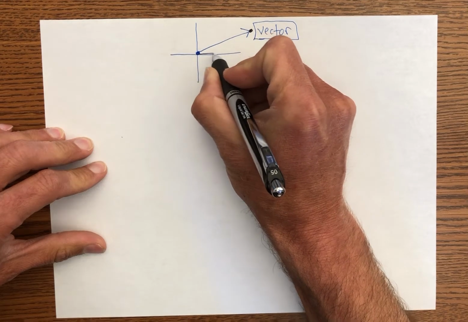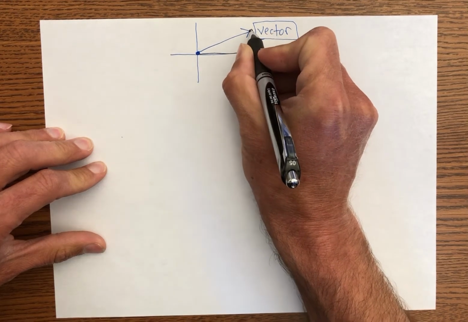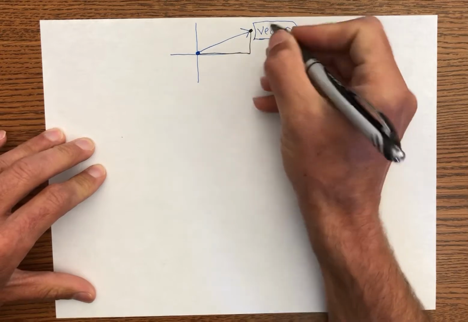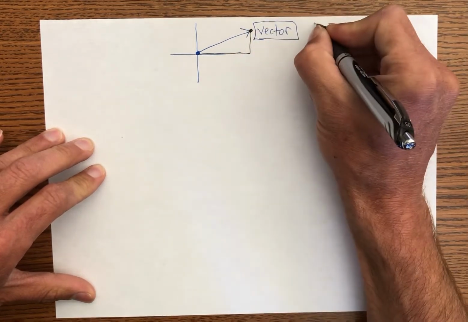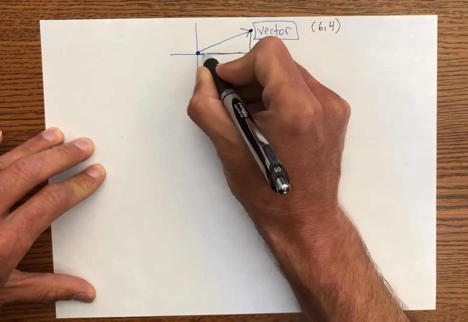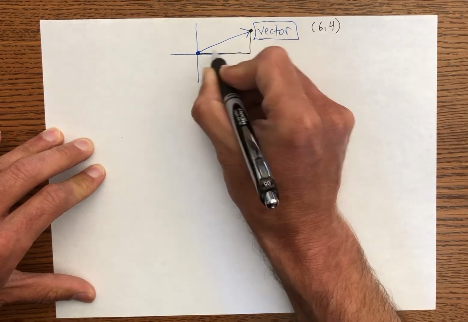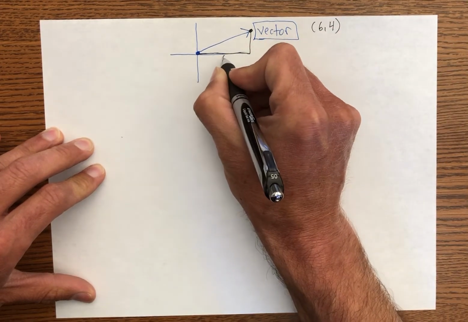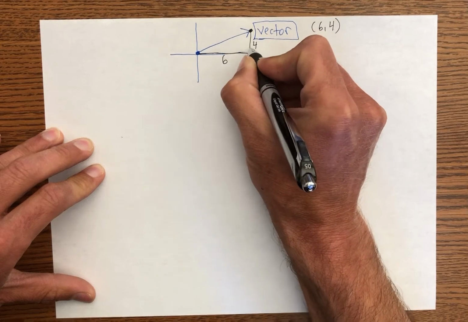If we were to draw a right triangle, and let's say this point right here is (6, 4), that means I've gone 6 units this way on my x, and I've gone 4 units up.